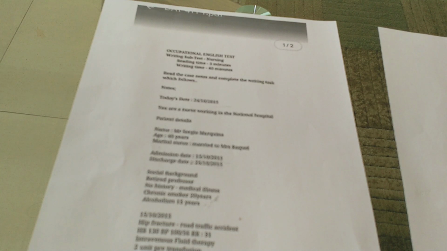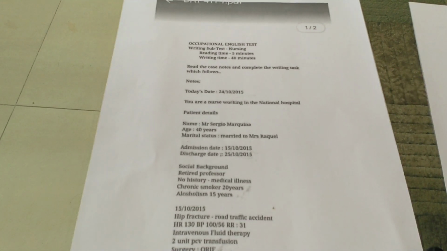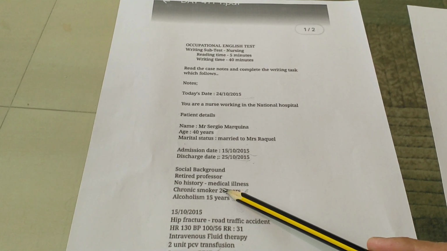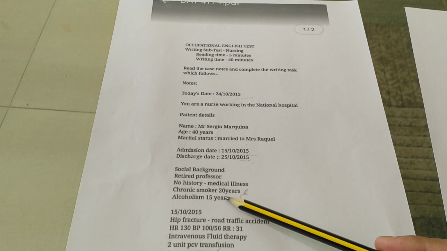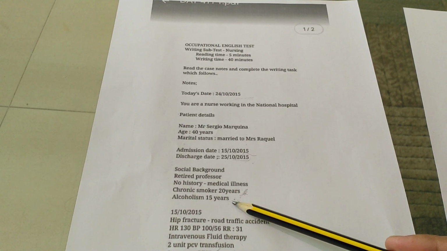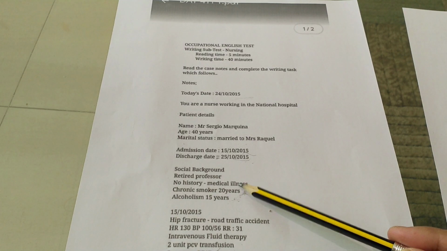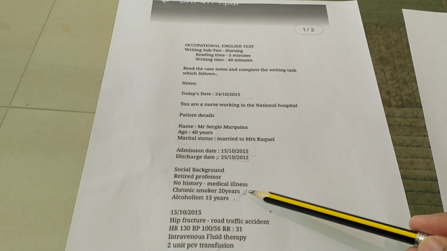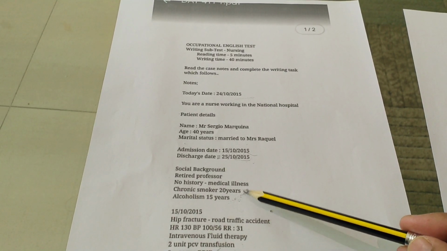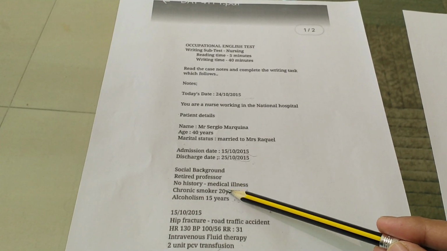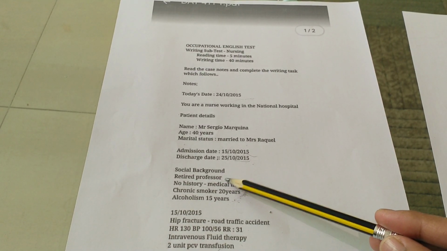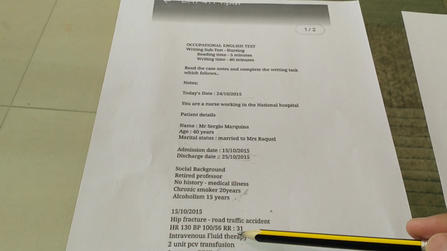Then here it is given the social background. He is a retired professor, no history of medical illness, chronic smoker for 20 years, alcoholism for 15 years. Do you think you have to include all this information for providing physiotherapy rehabilitation care? No need, isn't it? If the word count is less, you can just include this too. Retired professor, then no medical history.